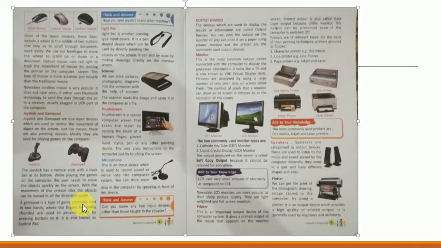So here you can see think and answer. Have you seen a joystick in any other machine? This is a question for you. This is homework for you also.